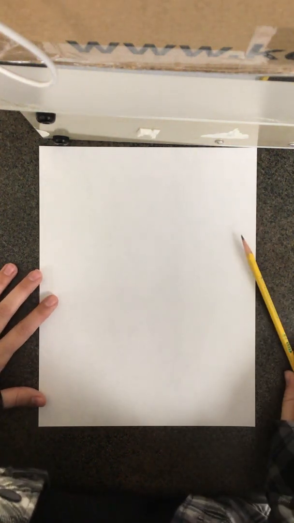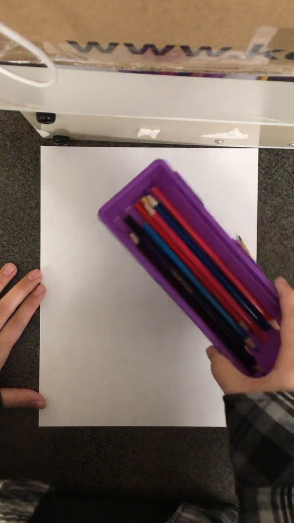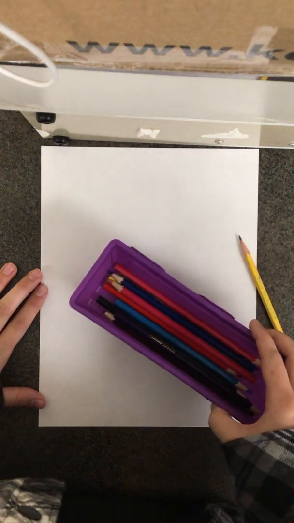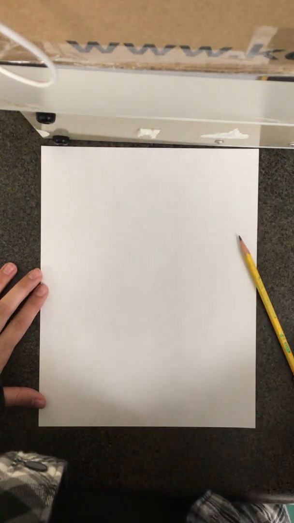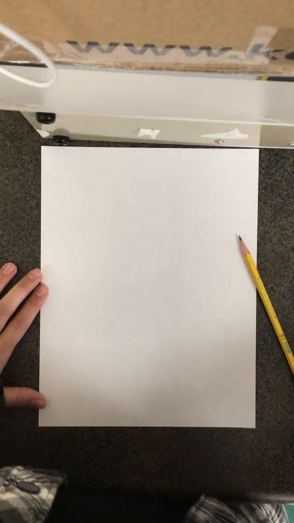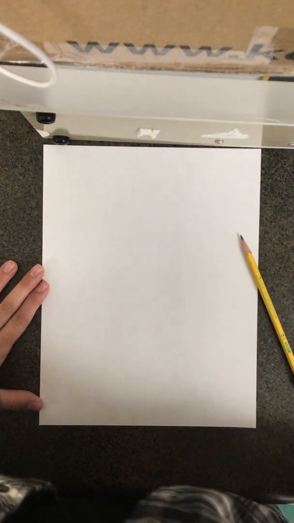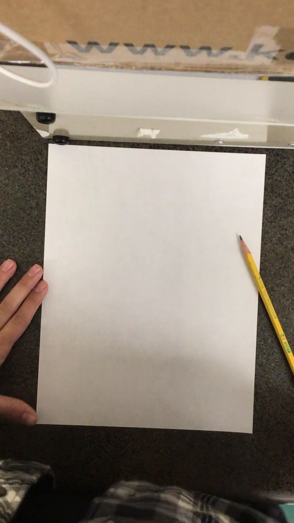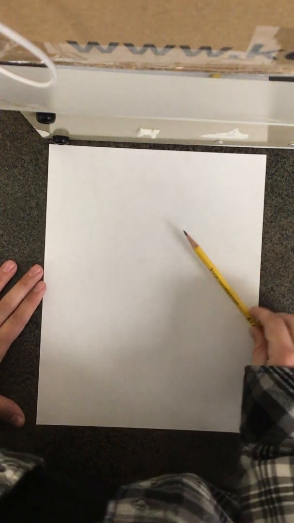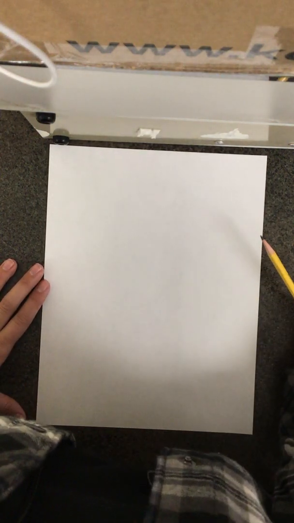For today's art lesson, you are going to need a piece of paper and a pencil. You'll also need coloring supplies. Just like the last couple of weeks, colored pencils will work best for you, but if you have crayons, that will work too. Markers probably will not work for this assignment, so if that's all you have, then you can just use your pencil to do a black and white drawing instead.